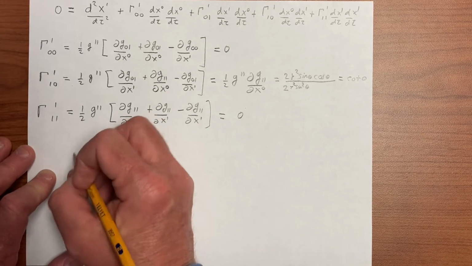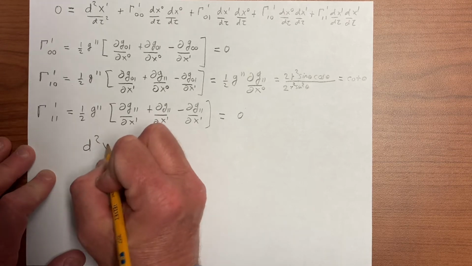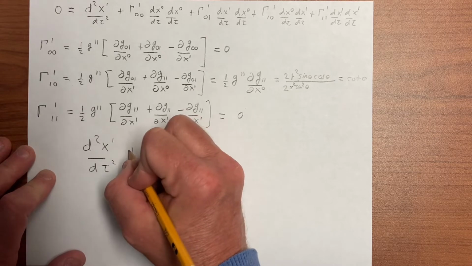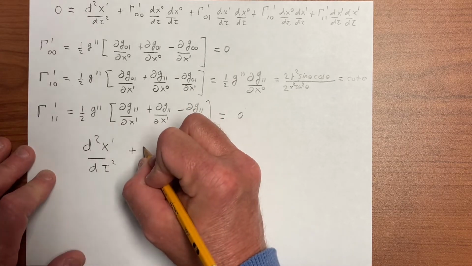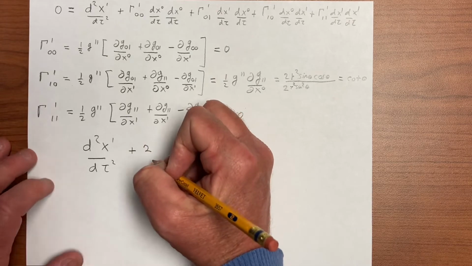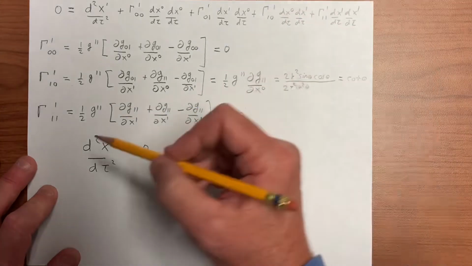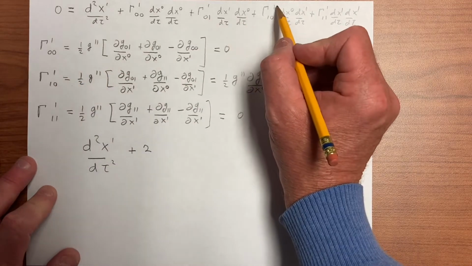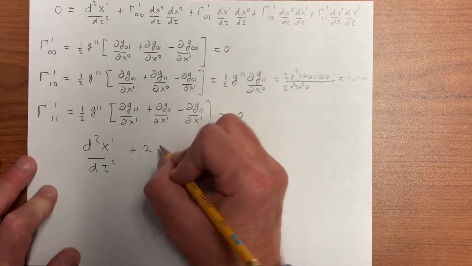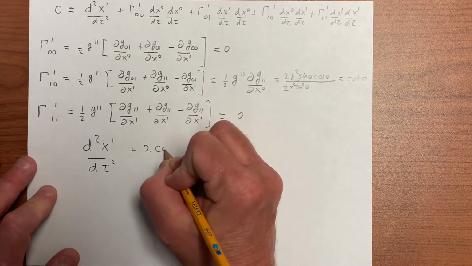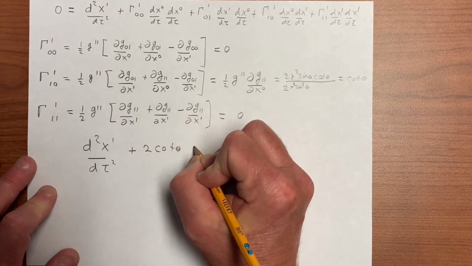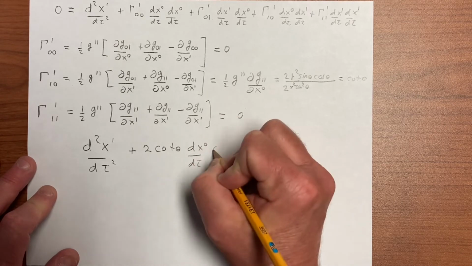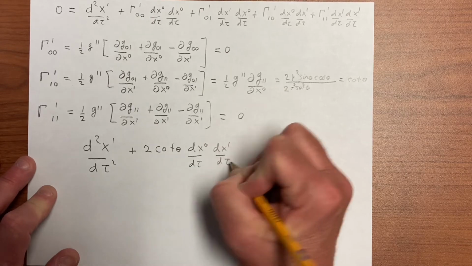So the component of the geodesic for x1 is d2x1 d tau squared plus 2. So we have gamma 1, 1, 0 or 1, 0, 1. Both of them survive, so we have 2 terms. And that's cotangent of theta, dx0 and the dx1.